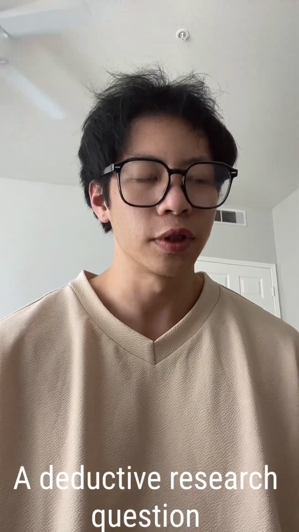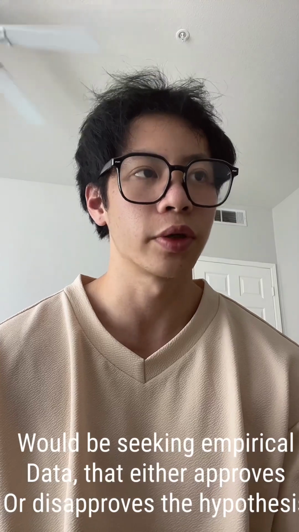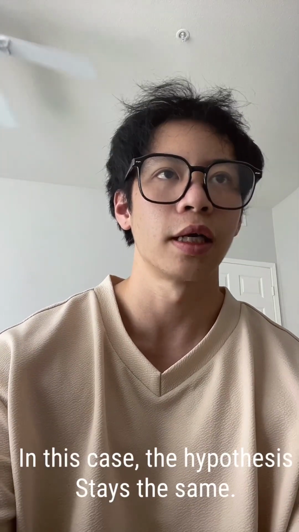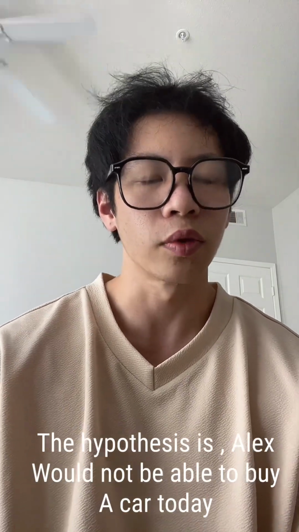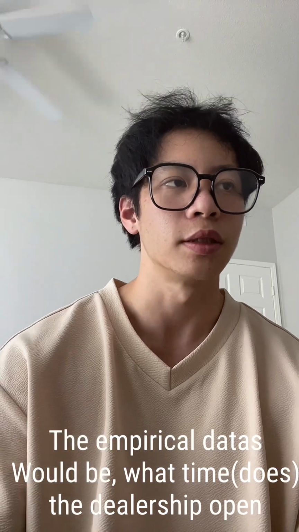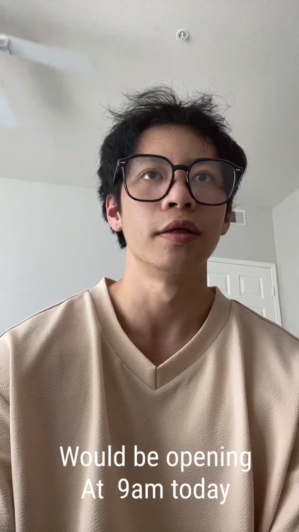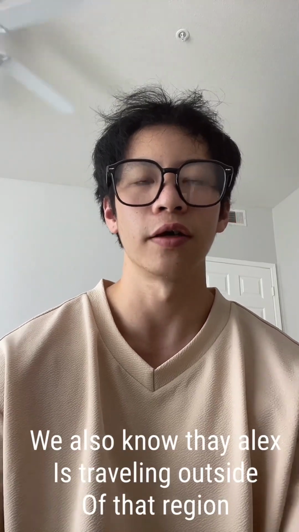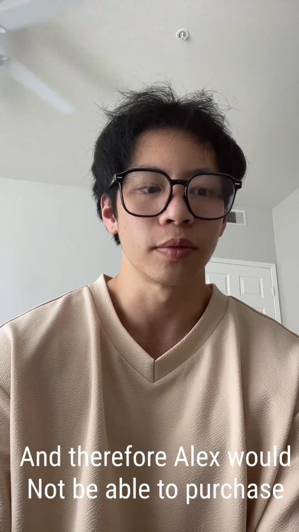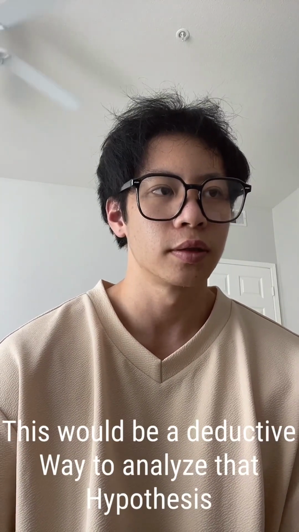A deductive logic to analyze that hypothesis would be seeking empirical data that would either approve or disapprove the hypothesis. In this case, the hypothesis stays the same: Alex will not be able to buy a car today. The empirical data would be, for example, what time does the dealership open? Let's say the evidence shows that the dealership opens at 9 a.m. today, but we also know that Alex is traveling outside of that region at 8 a.m. today, and therefore Alex would not be able to purchase that car on that day. This would be a deductive way to analyze that hypothesis.